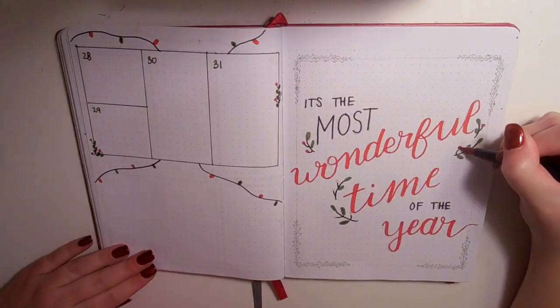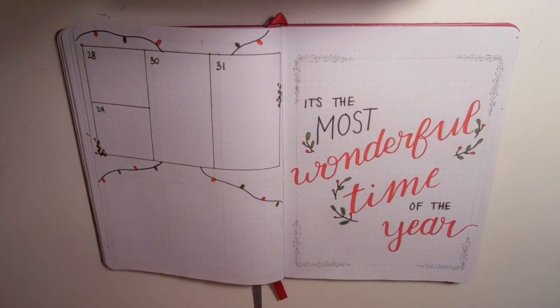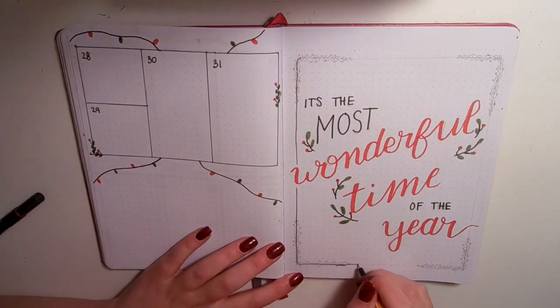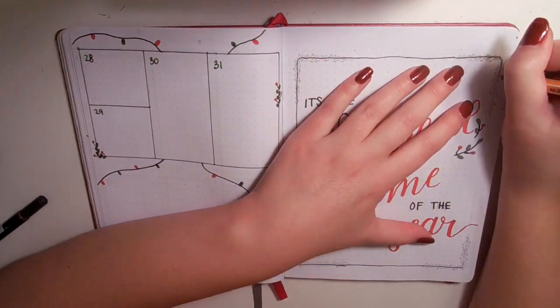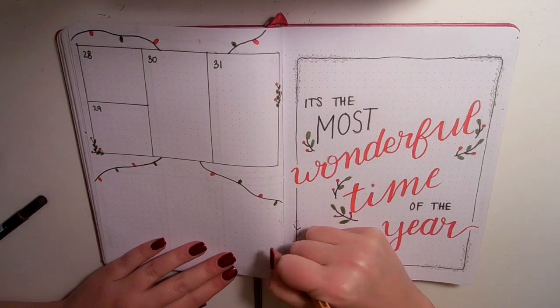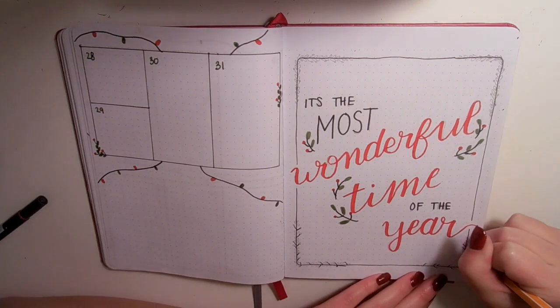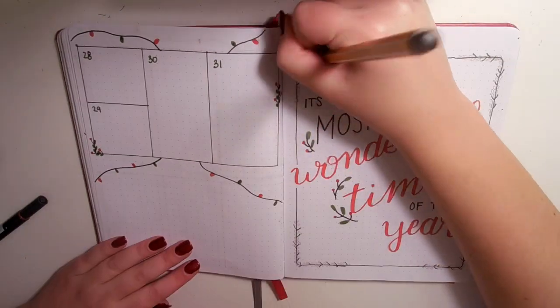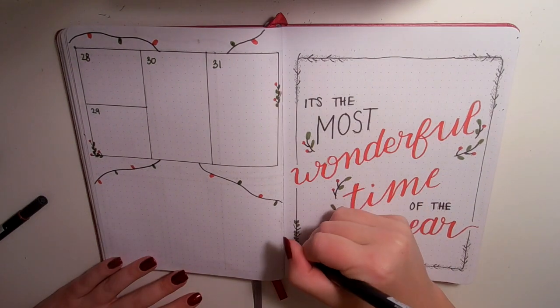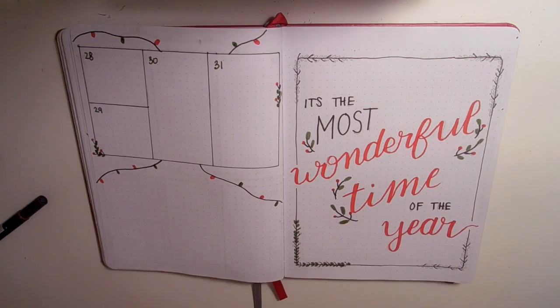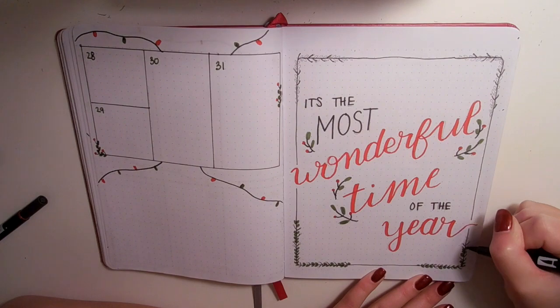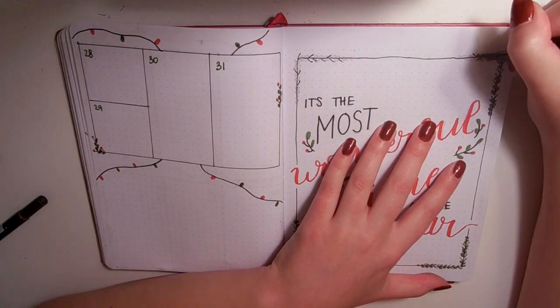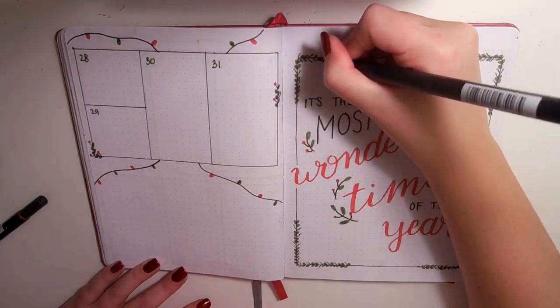I also was doing real calligraphy on this spread. I got halfway through my monthly journal this month and started doing actual calligraphy instead of the fake one, but I'm pretty impressed with myself because I'm pretty bad at doing calligraphy. I need to practice more with the Tombow pens, but yeah, I'm pretty proud of this page. I think it looks really pretty, and I like that it adds a little bit of extra Christmas cheer.